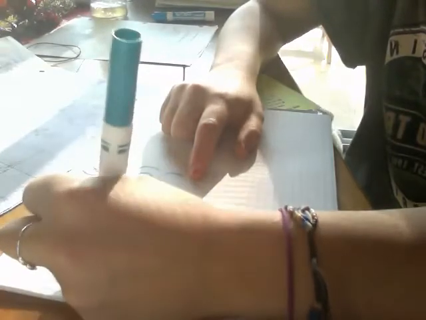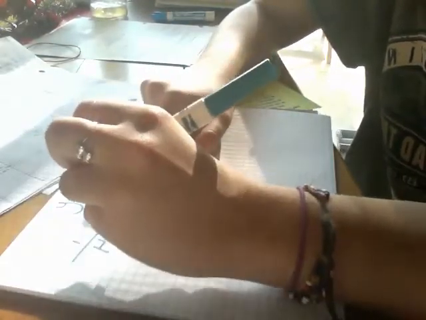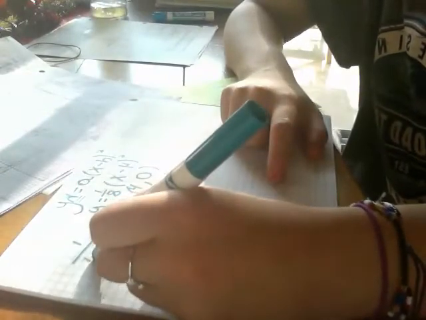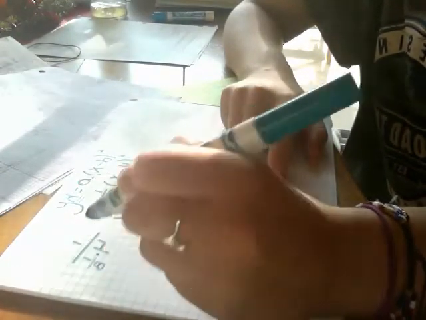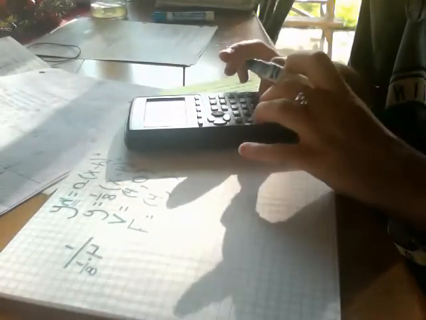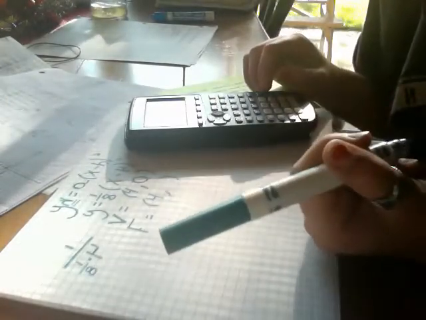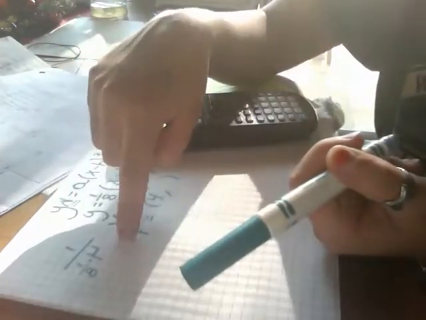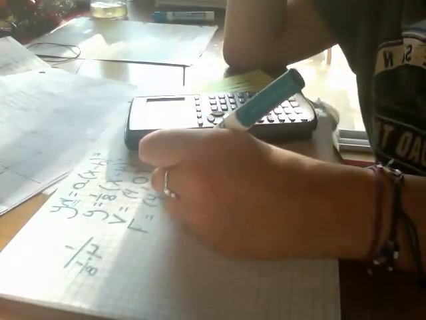Then we're going to want to find the focus. And your h value is just going to stay the same, so it's going to be 4 again. And then to find the y value, you're going to do 1 over 4 times your a value, and our a value is 1/8. So we're going to take our calculator. 4 times 1 divided by 8 is 0.5. Then you're going to do 1 divided by 0.5, which is 2. So that's going to go right here.